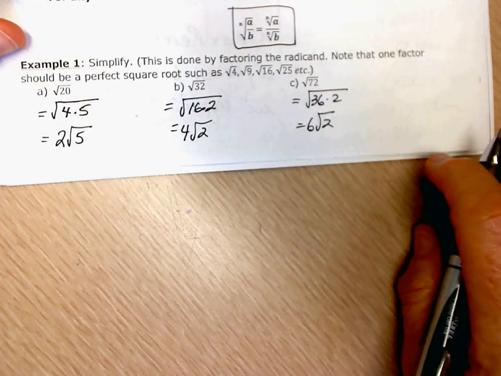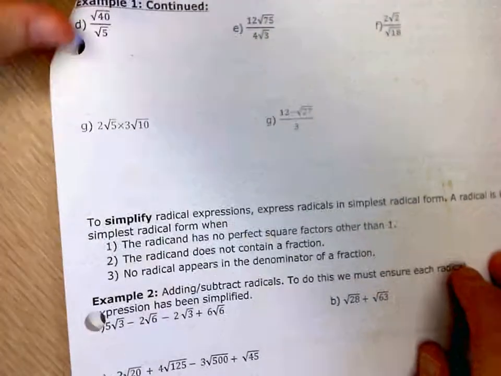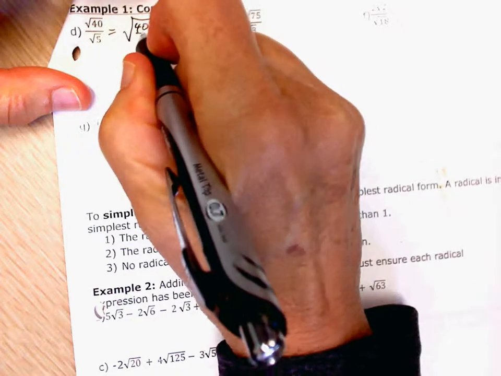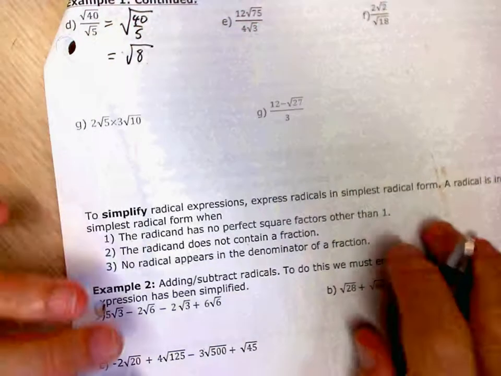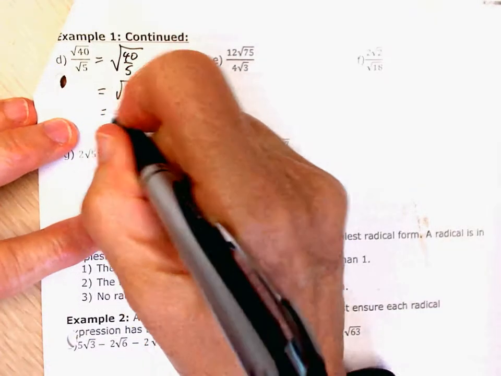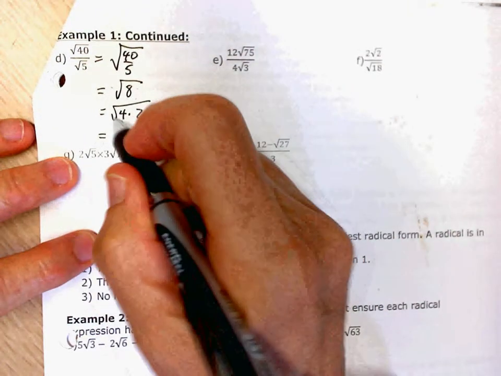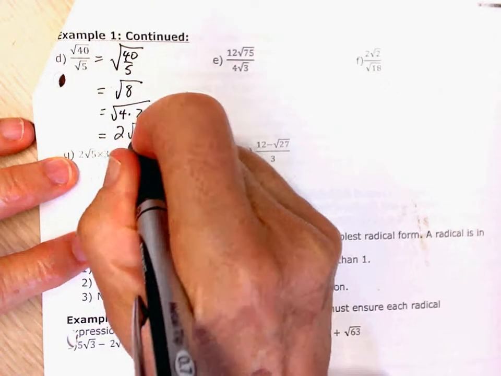Are we good? Okay. Let's keep going. We have a bit of work to do here. Well, we're dividing. We might as well just treat it like this: 40 divided by 5. That's just the root of 8. Am I done? Is that fully simplified? No, we have to take it to root 4 times 2, and we have to take out any perfect square factors. The square root of 4 is 2, so 2 root 2.